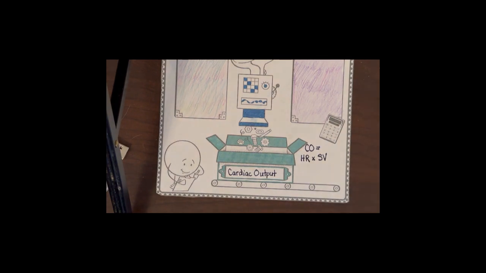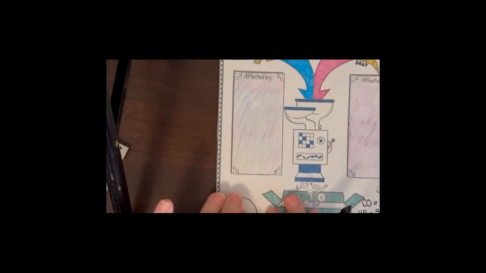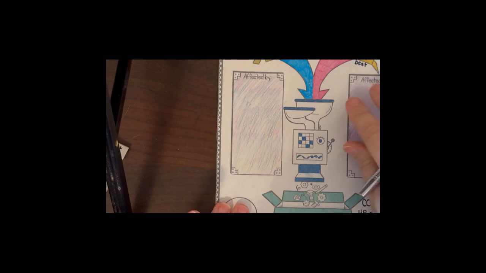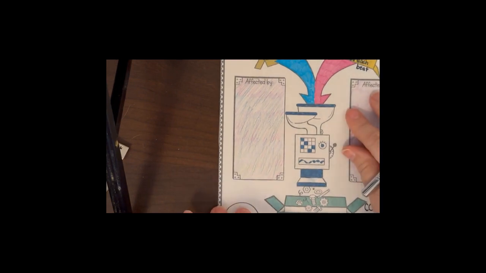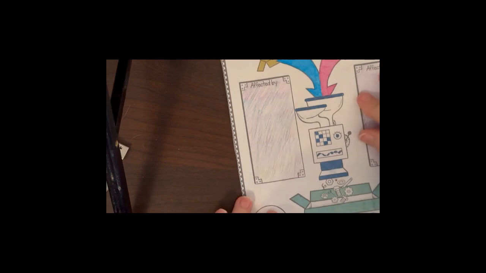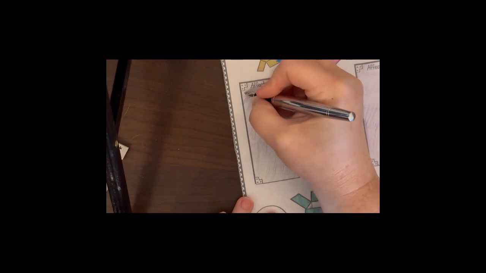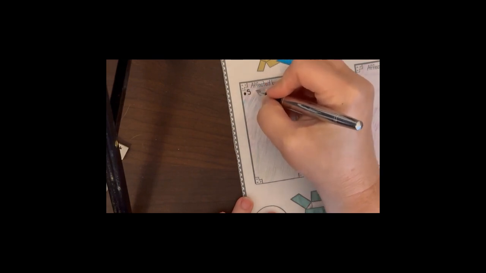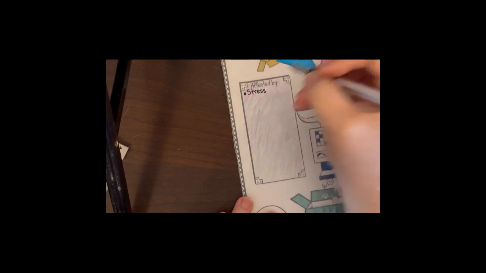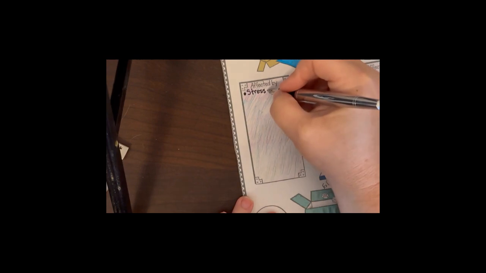So the idea in and of itself seems pretty easy and straightforward, but you need to understand that heart rate and stroke volume can be affected by lots of different things. So we're going to start with our heart rate and think about what can affect the heart rate. I'm going to tilt the page a little bit for my writing. So first of all, stress is a major effect when it comes to cardiac output in general and heart rate specifically.